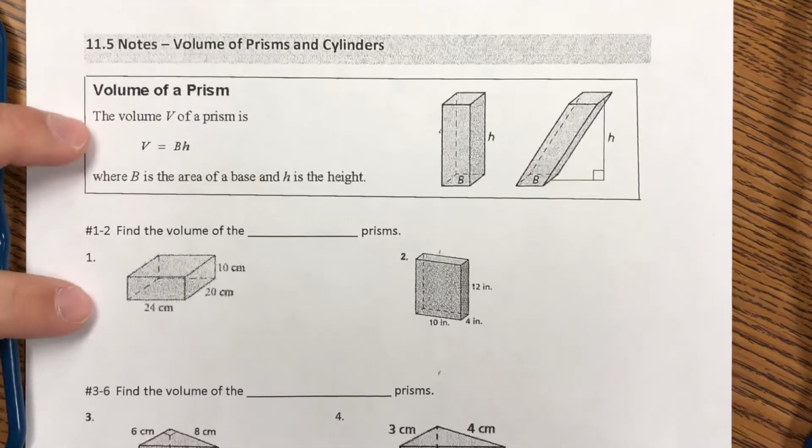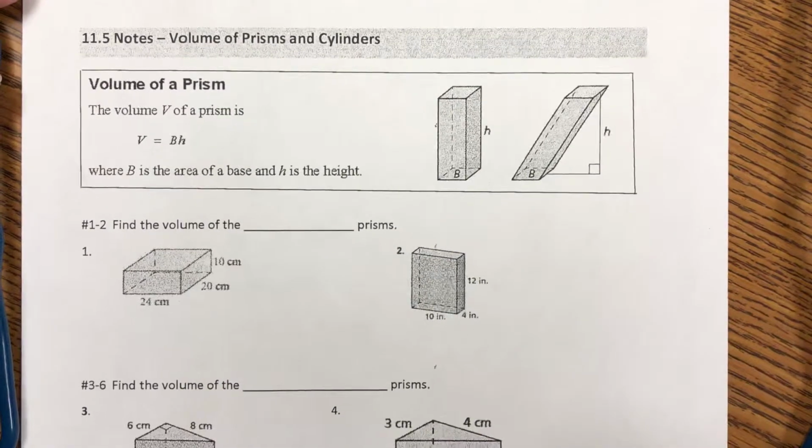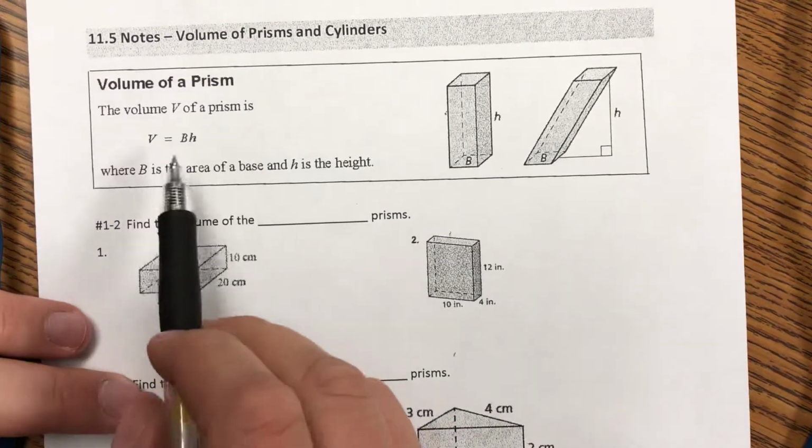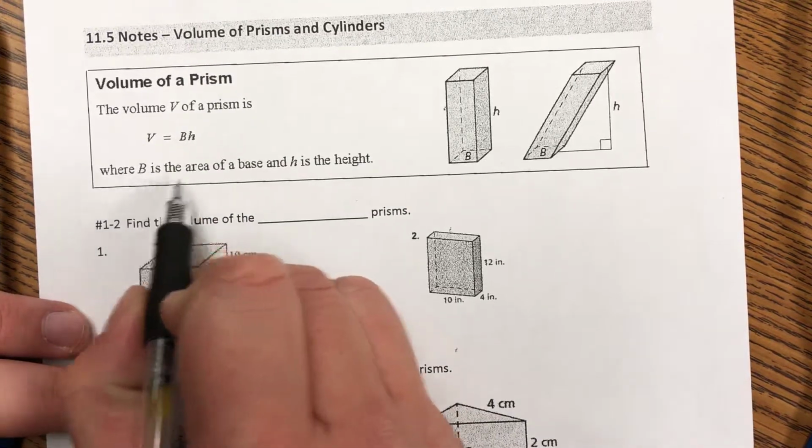Alright guys, now we're going to start talking about some volume here. This is 11.5, volumes of prisms and cylinders. So volume of a prism is V equals base times height, where big B is the area of the base.